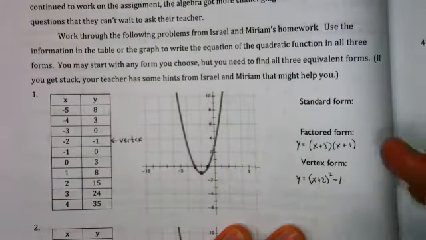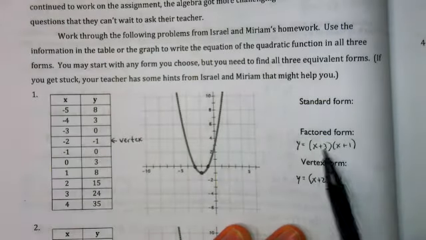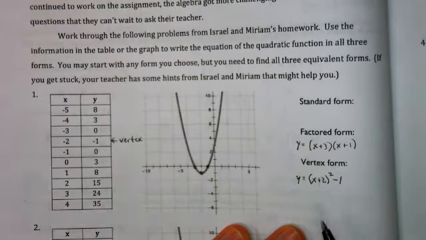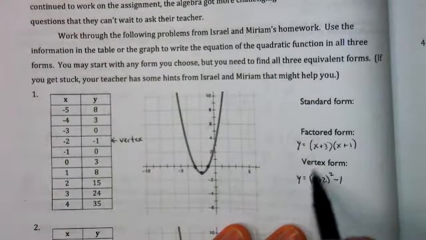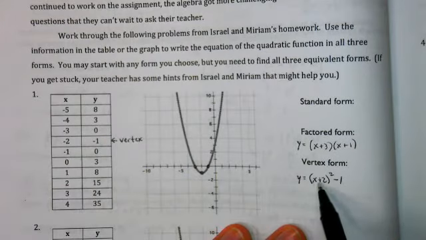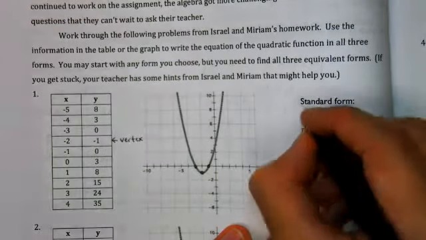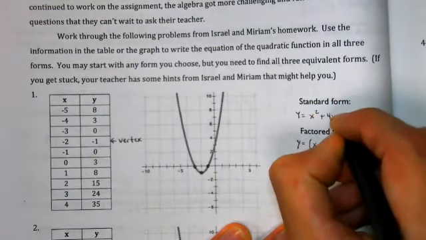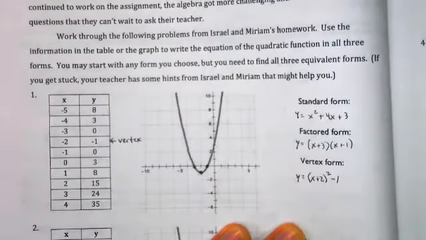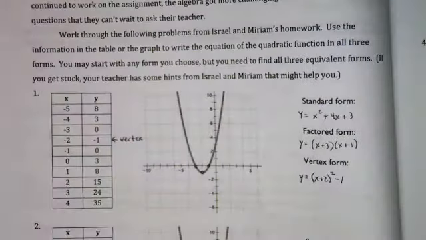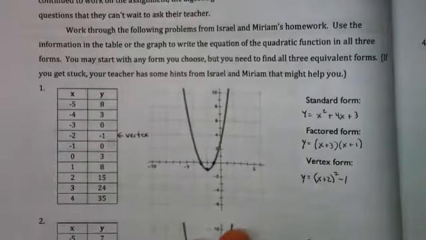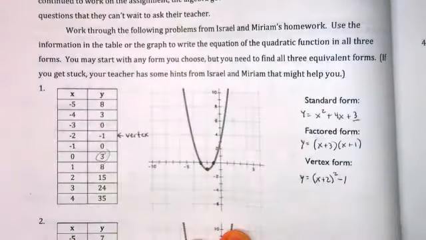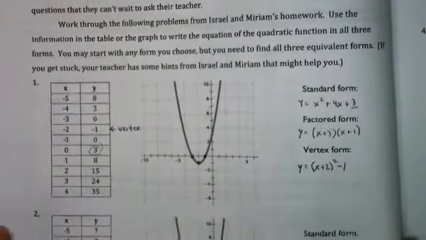And then for the standard form equation, we can either multiply this out, or we can multiply this out and subtract 1. In my mind, I know how to do this very quickly. I'm going to do x squared plus 4x plus 4 minus 1, which is x squared plus 4x plus 3. And I also noticed that 3 is the y-intercept, which matches here. Okay, let's do question 2.